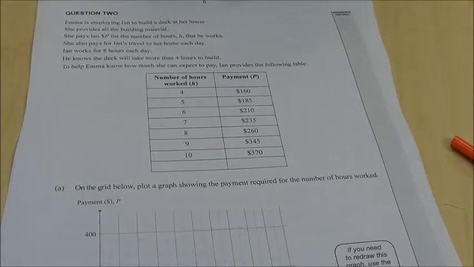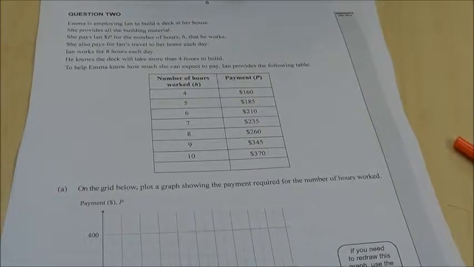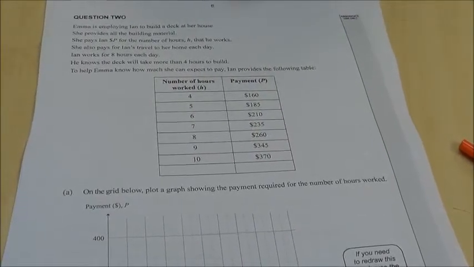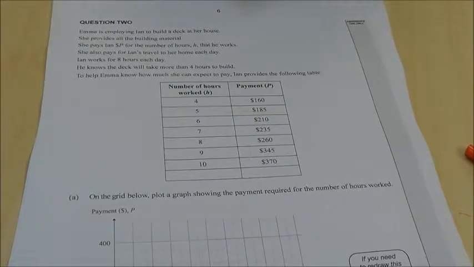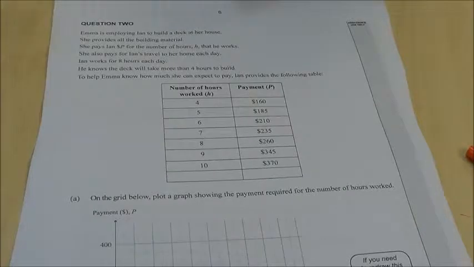Hi guys, question number 2 from 2011's Equations, Tables and Graphs external paper. About 20 minutes meant to be on this question as well. Rightio, this is a story about building a deck.